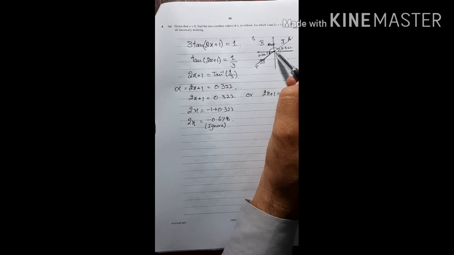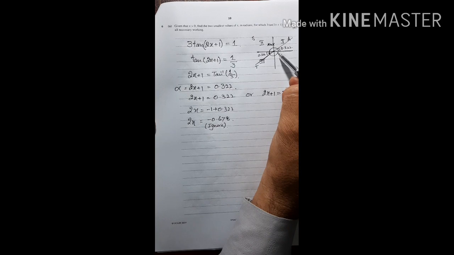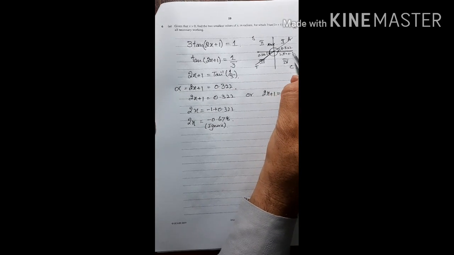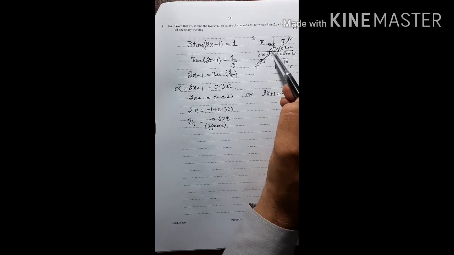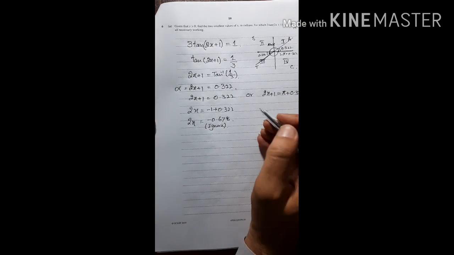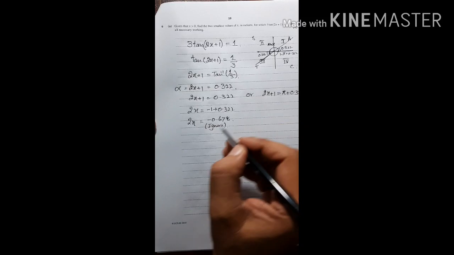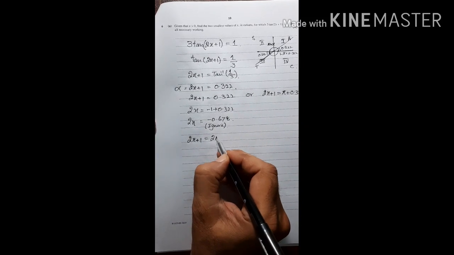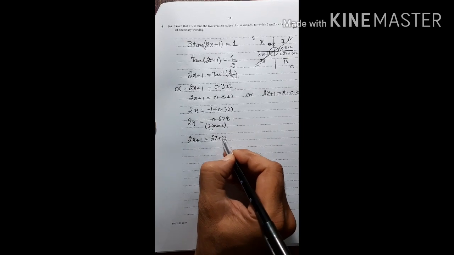So for the second angle we have to go again one complete rotation, and it will become 2 pi plus 0.322. So our first angle will be pi plus alpha, and the second angle will be 2 pi plus alpha, because this angle is ignored, it became negative. So it will become 2x plus 1 is equal to 2 pi plus 0.322.